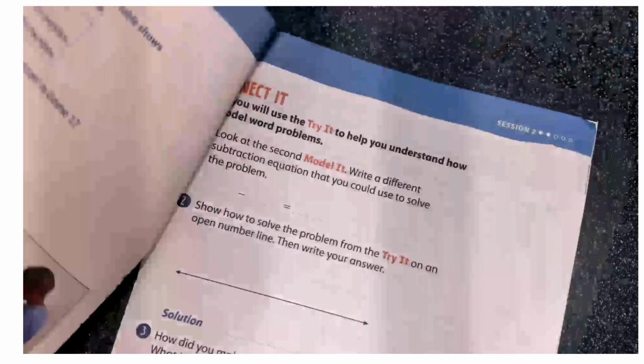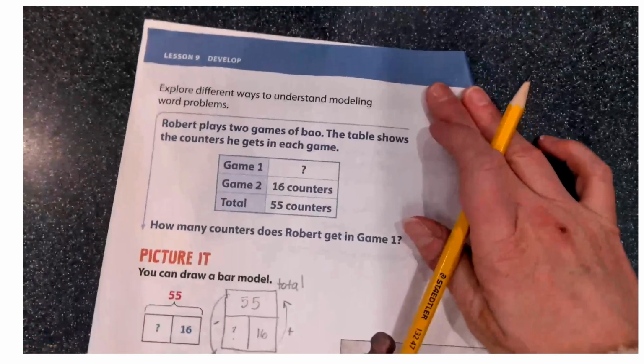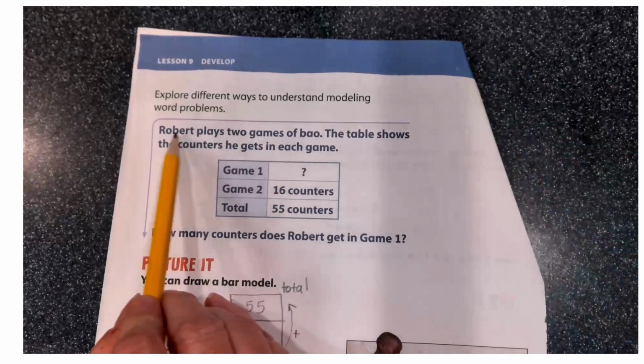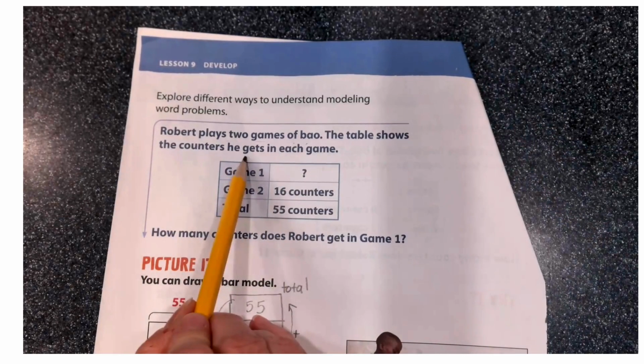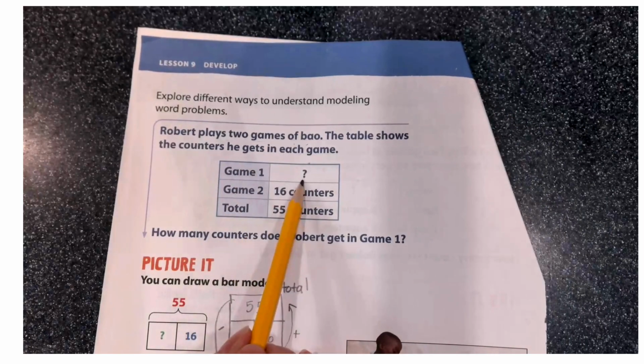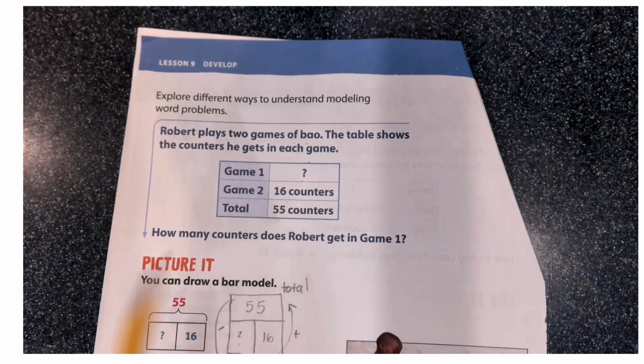So if you go to page 230 of the blue pages, let me teach you the strategy. So it says, Robert plays 2 games of Bau. The table shows the counters he gets. So game 1, we don't know. Game 2, 16 counters, total of 55 counters.